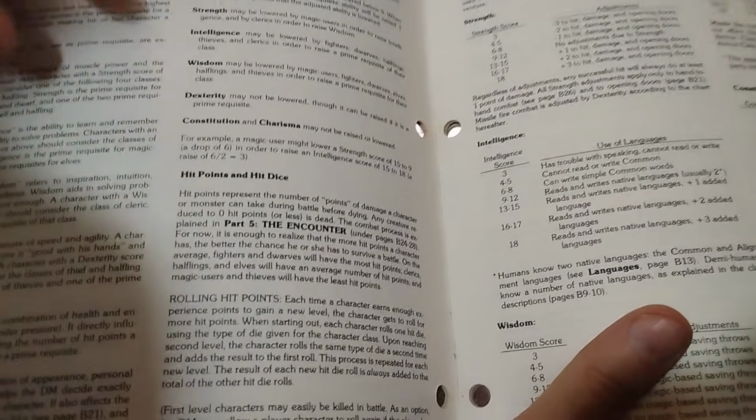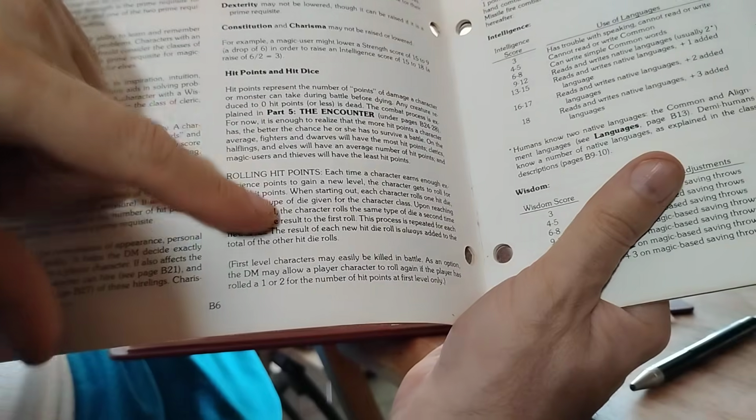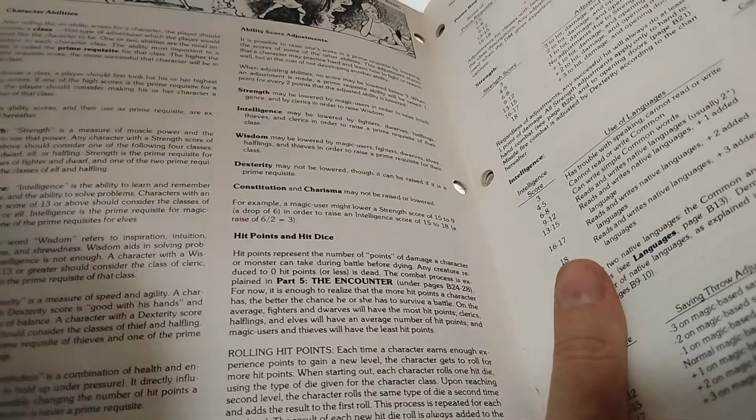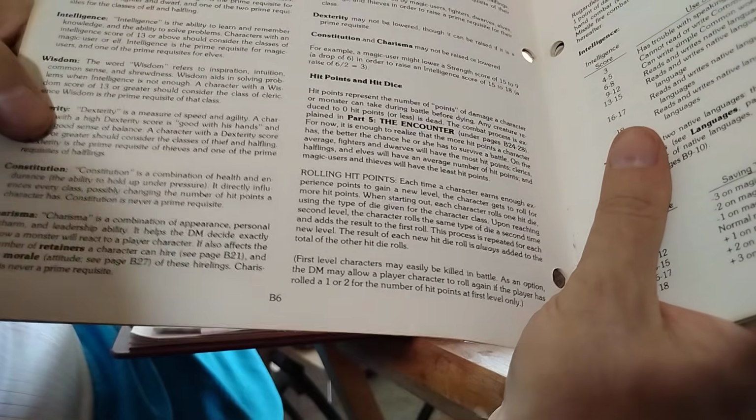Then here's the section on ability score adjustments, and here's the description. Here's the section on ability score adjustment rules. Here's the section on hit points and hit dice. And here's the section on what the abilities are.